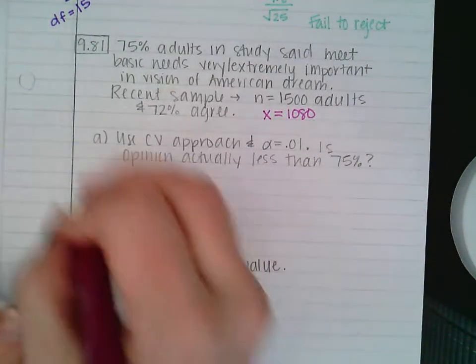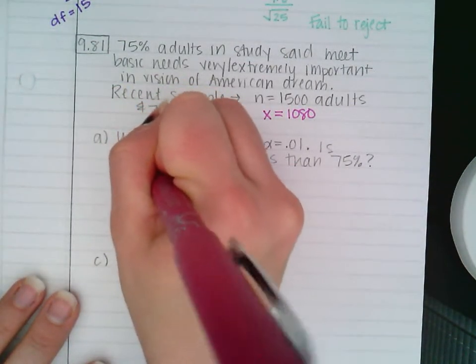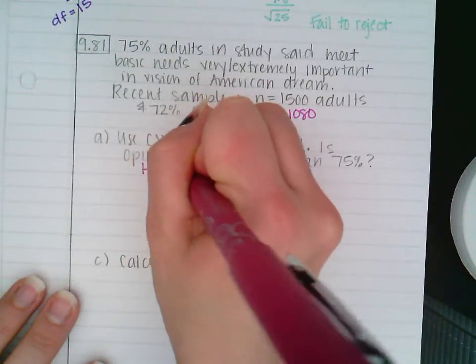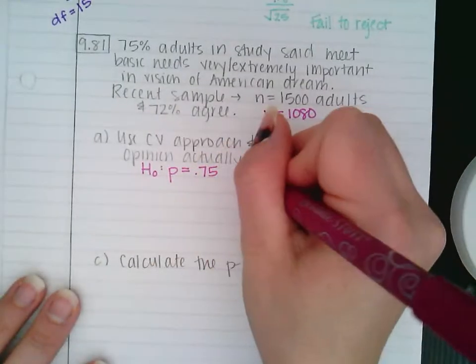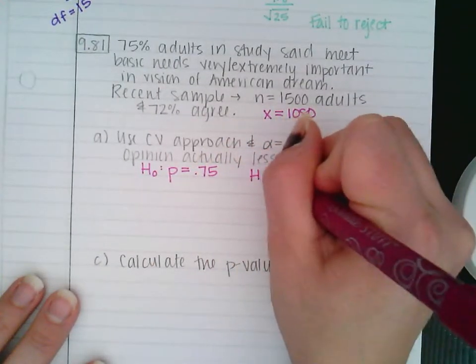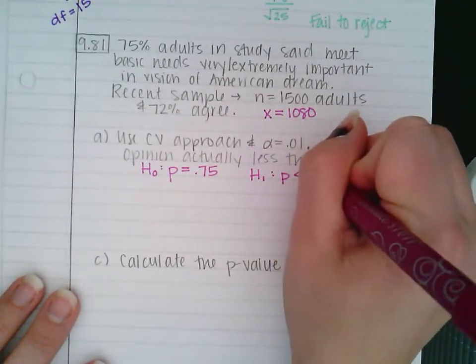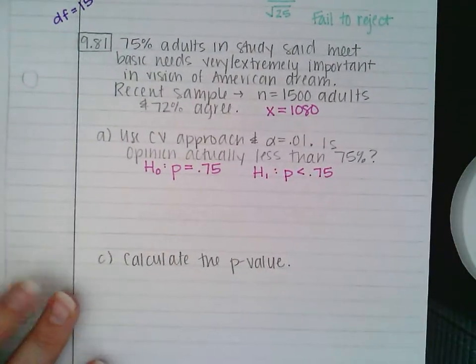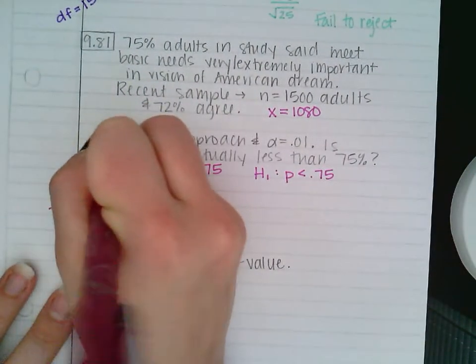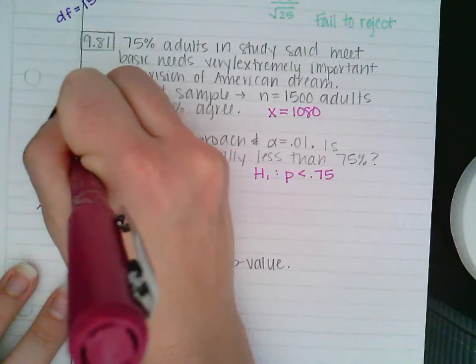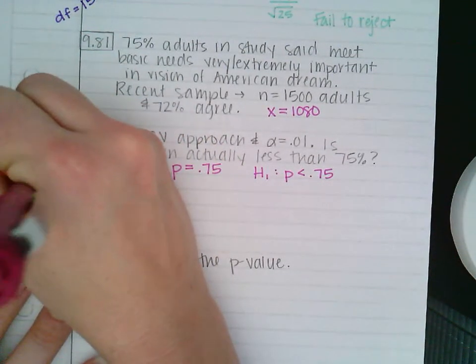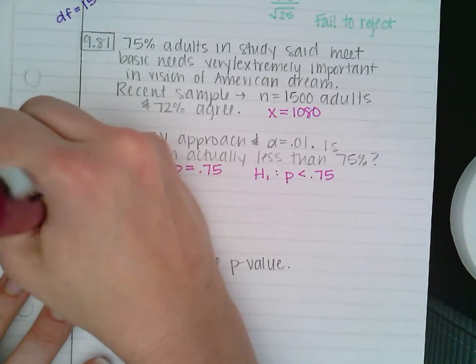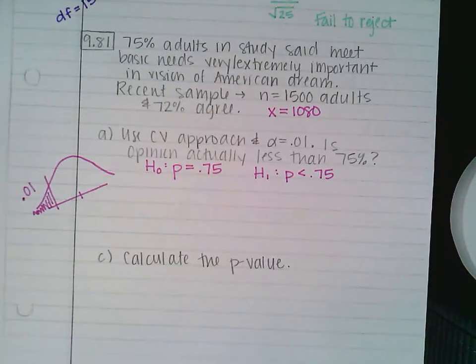All right, well, let's write our hypotheses here. So p equals 0.75. I'm trying to test here, is p less than 0.75? And I'm going to use the critical value approach. Since it's a left-sided test, all of my 1% can go on that left side.